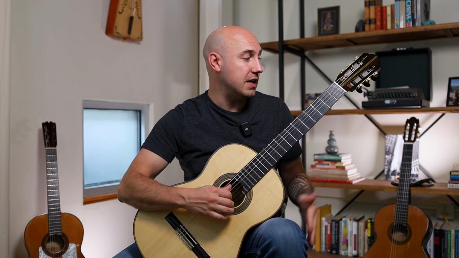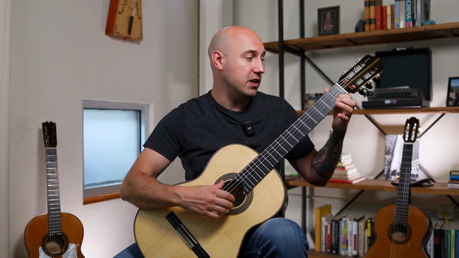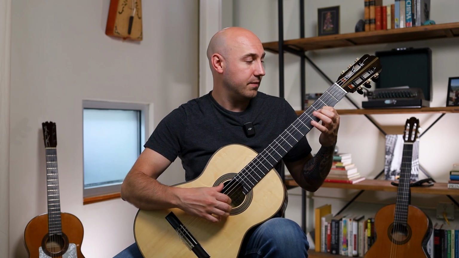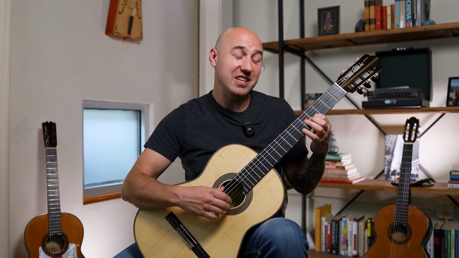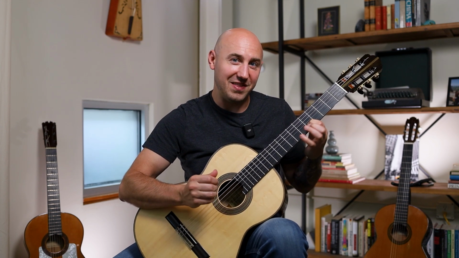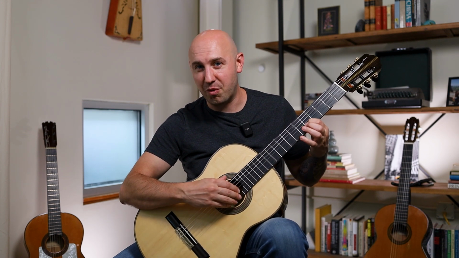Here's the B string. B, fret 1 is C, fret 2 is C sharp, fret 3 is D, fret 4 is D sharp, and then E, fret 5. So instead of E open, you would play E right there. As you can tell, you can actually add some vibrato. It has sort of a different texture and a different tone.